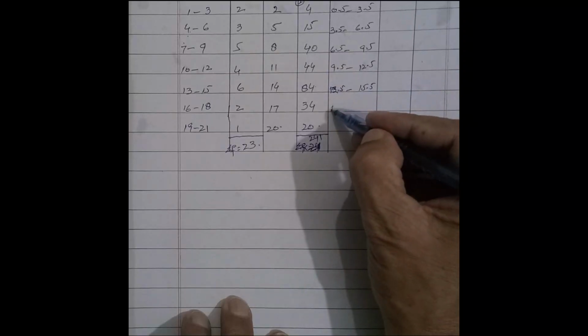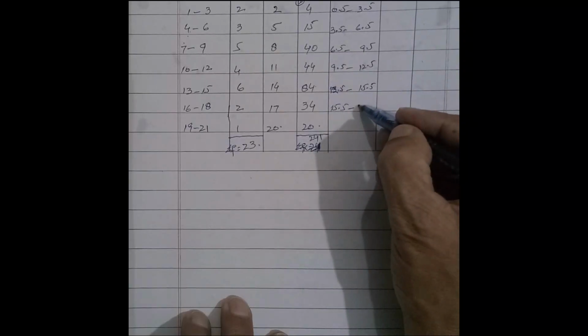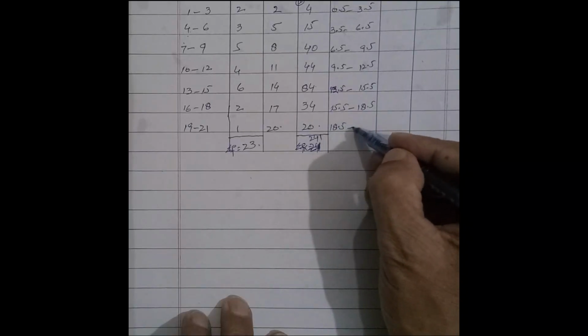Next, 12.5 to 15.5, 15.5 to 18.5, and then 18.5 to 21.5. These are the class boundaries of this data.